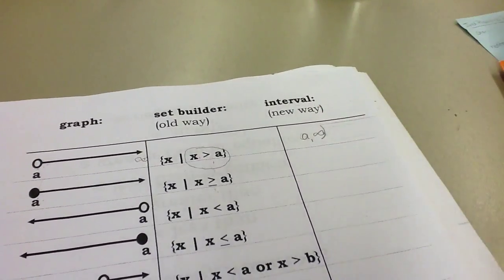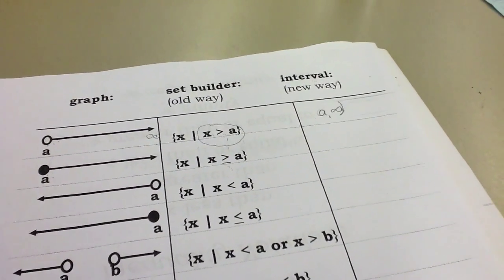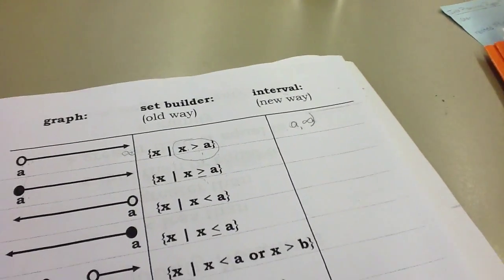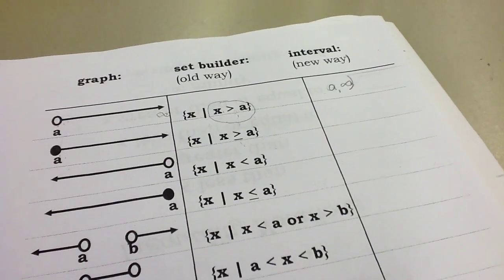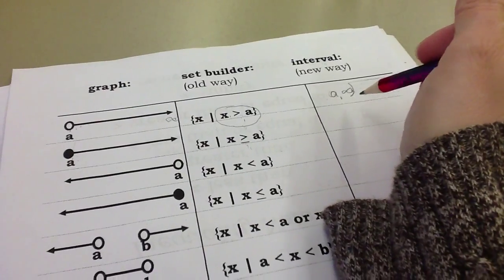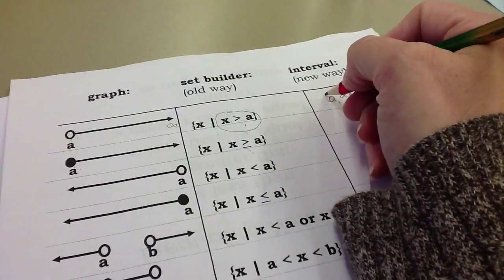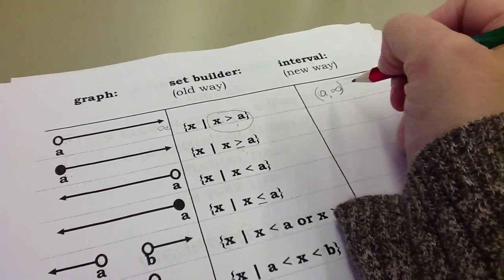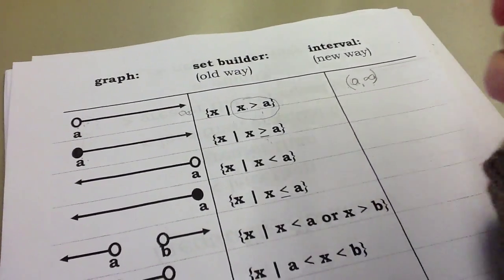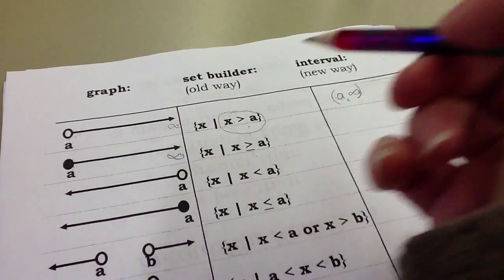Okay, so if you want to make yourself a note somewhere on here, and the good way to do these notes is as we're going along, if you need to pause and add some notes to your notes, that's the good way to take notes, is to add in things other than just what your teacher says. And then for A, we are not including A, so it just gets a parentheses. So A to infinity.